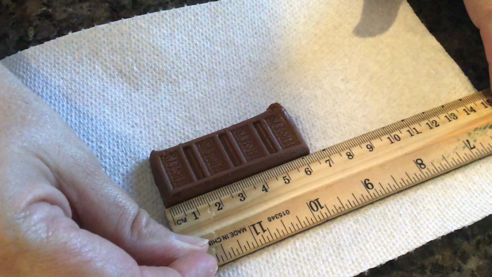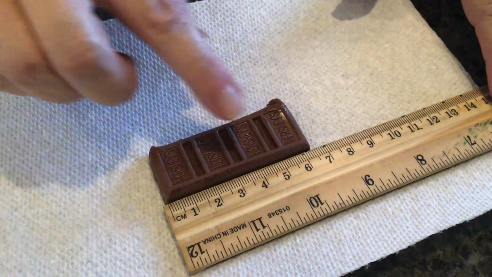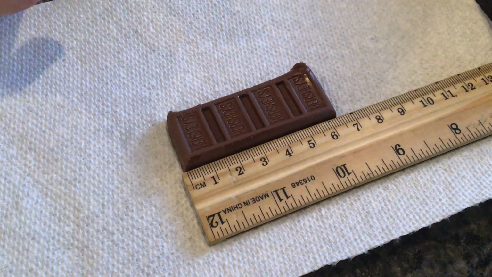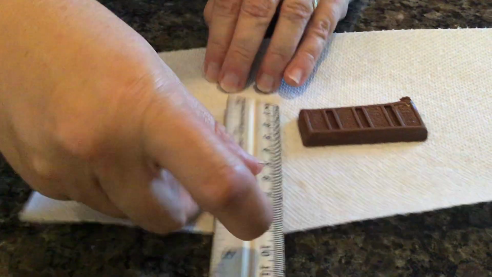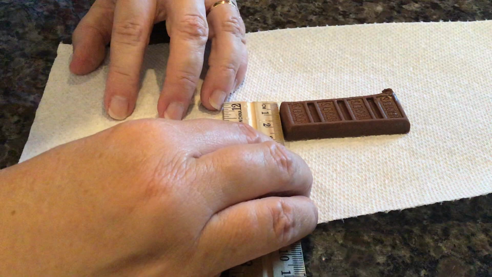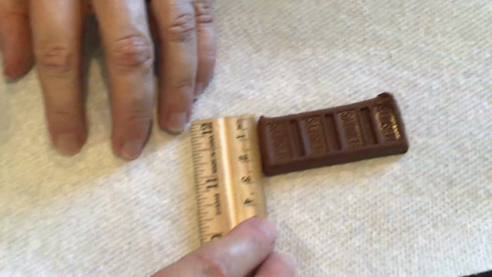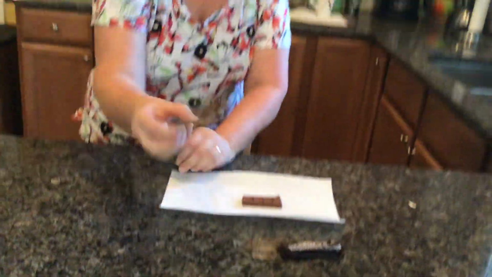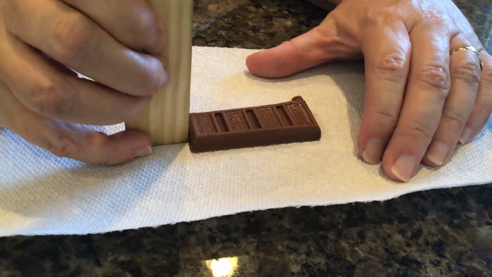I have approximately 6.5, so we can say 6.5 centimeters, because we're measuring in centimeters. That's our length. Our width going across, I'm going to say is 3 centimeters. Our height is 0.5.